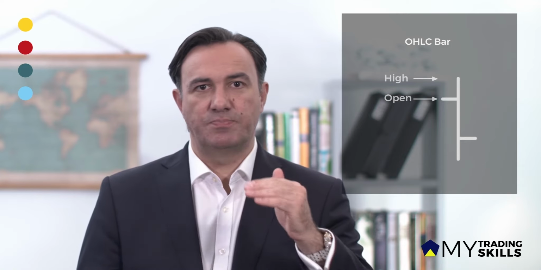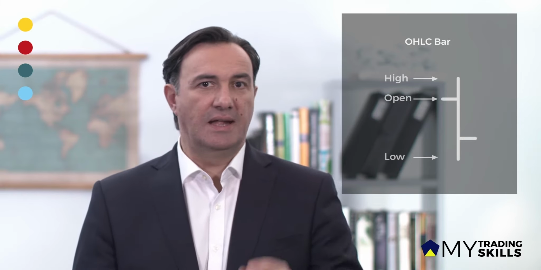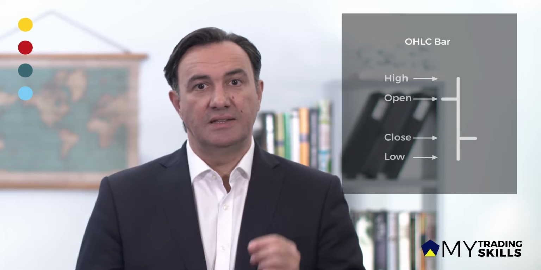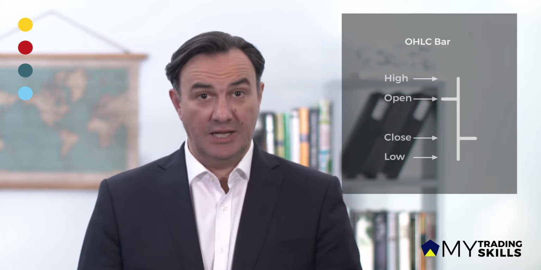The top of the vertical line defines the highest price for the period. The bottom of the vertical line is the lowest price for the time period, and the little horizontal line on the right is the closing price. This is the last price for that period. This is all clear. I have one question though. Why would a trader use a bar chart over a linear chart, for instance?